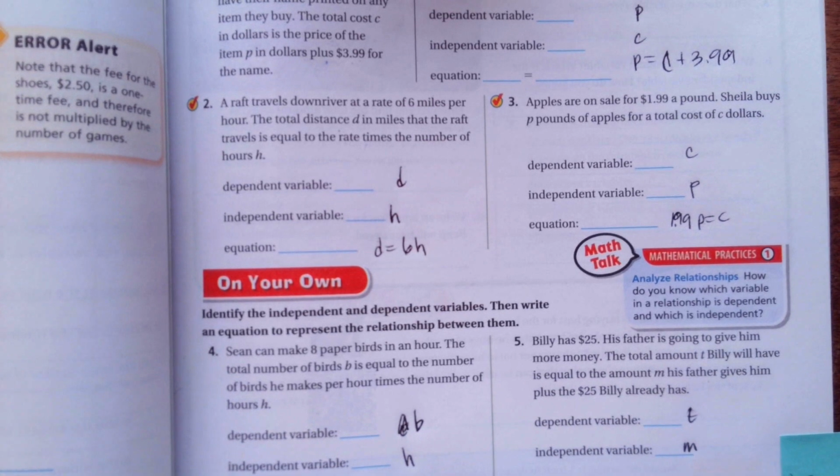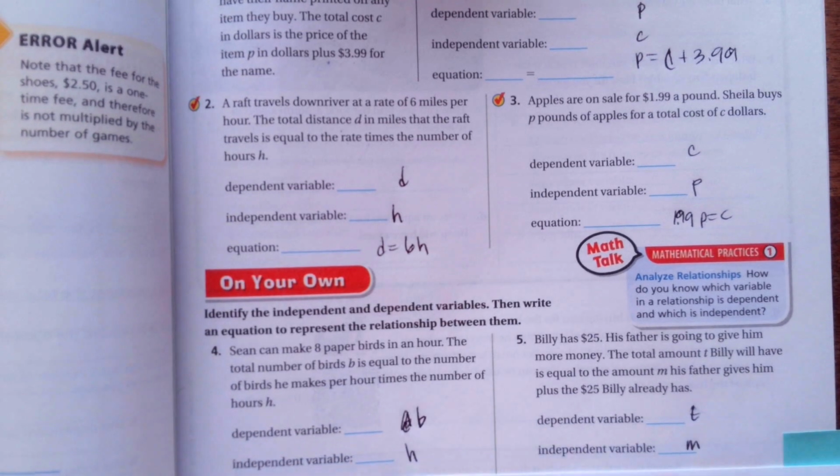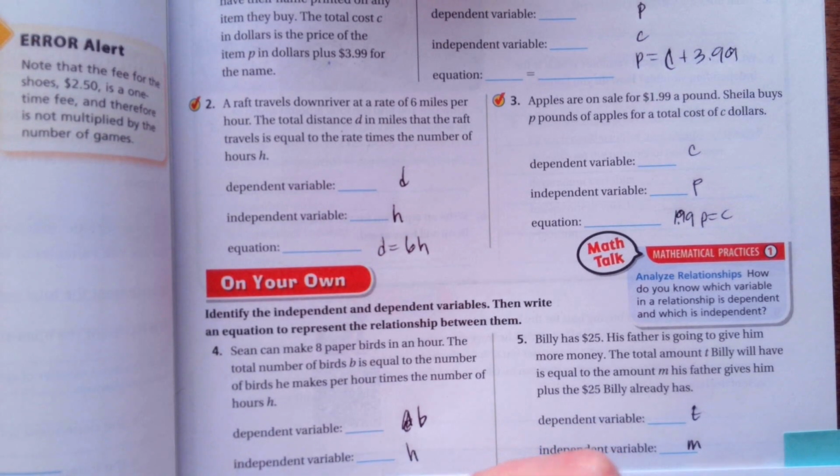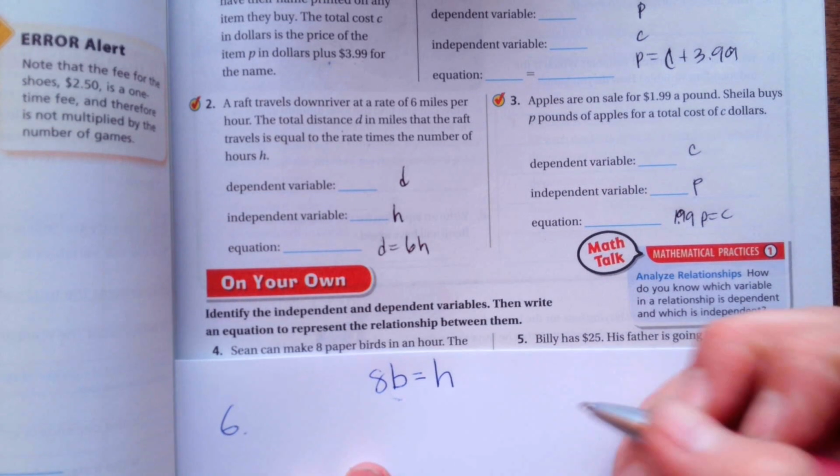Okay. So the equation is going to be, if he makes 8 birds in 1 hour, it depends on how many this is, right? So if we did 8B times H, we have 2 choices.